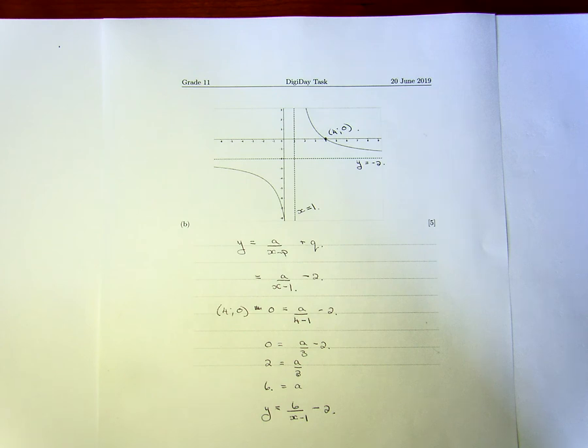Now I need you to do question 4. Question 4, I have just given you a table of graphs, and I simply want you to match the equation with the picture that has been given to you and write down the letter of the corresponding equation.